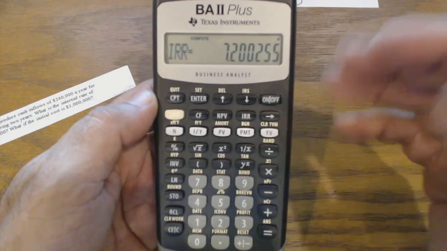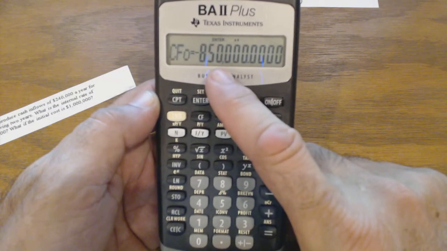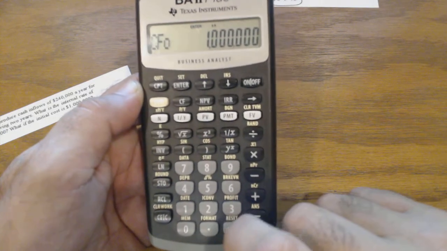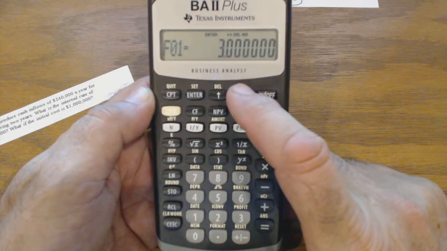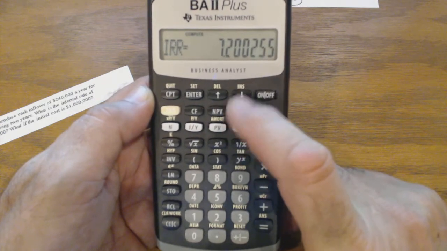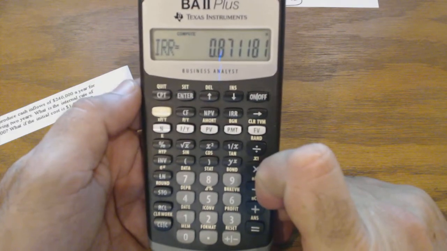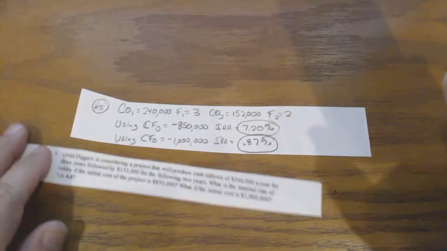cost is $1 million? Instead of inputting all that stuff, you can go to cash flows. Here's your initial cash flow, $850,000, make it $1 million. Remember, make this negative. That's the most important thing. Enter, arrow down, there's the first cash flow for 3 years, second cash flow for 2 years, arrow down, hit IRR. Now remember, it's got your old number, but you got to hit compute. And so it's 0.87%. So that's the two answers, 7.2% and 0.8%. That's problem number 5.